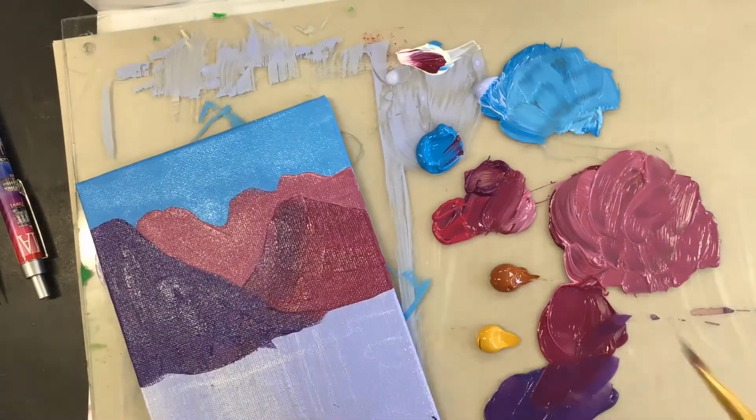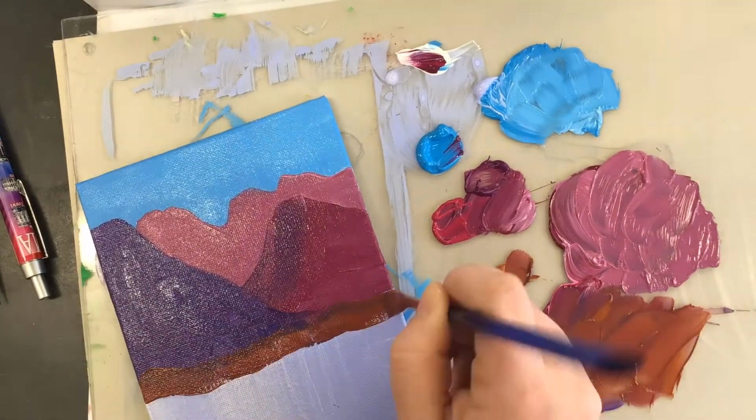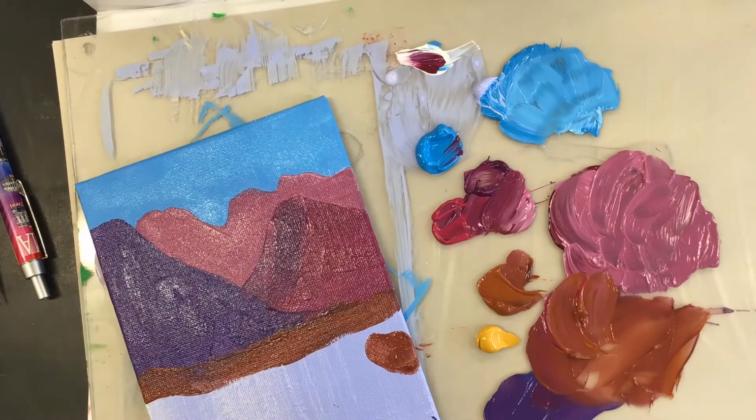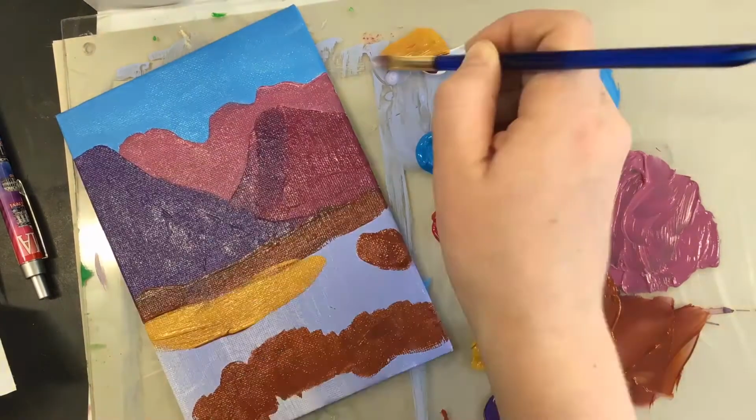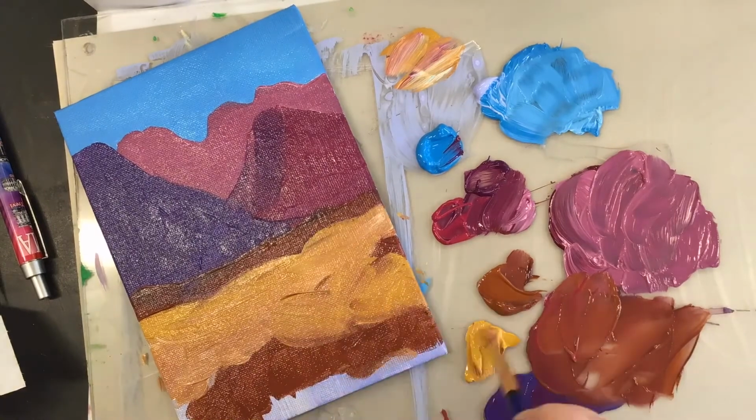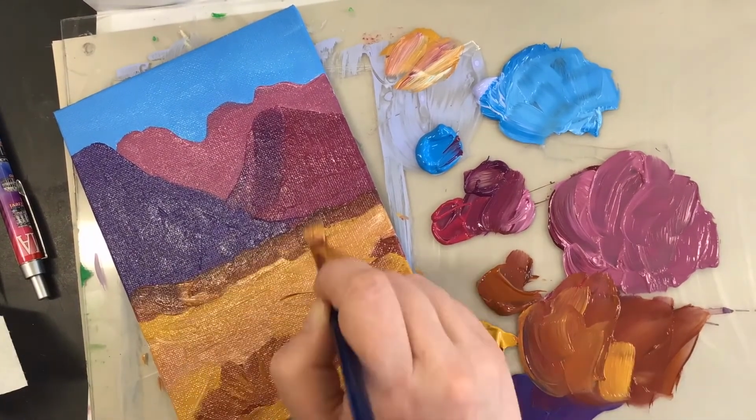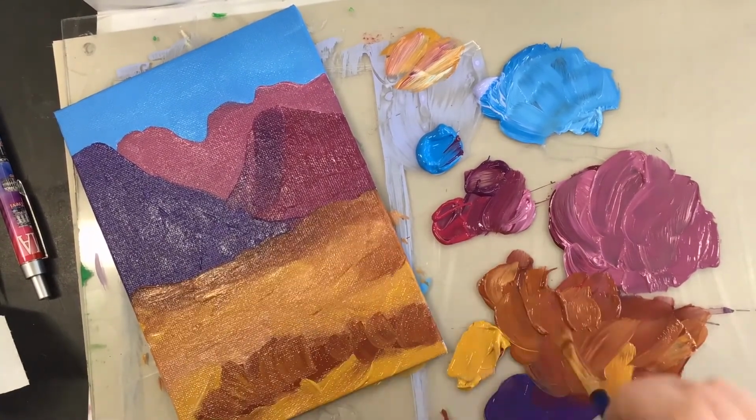I love to work background to foreground every time I use acrylic paint. This doesn't mean that once the paint is covering the surface, that the painting is finished. We have many more layers to add on top of this.